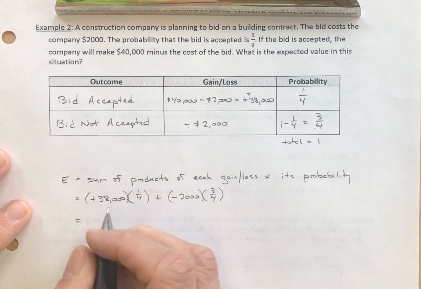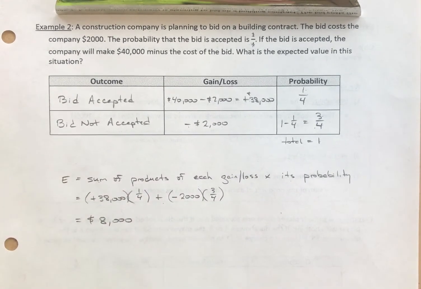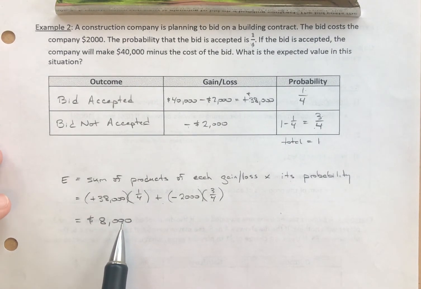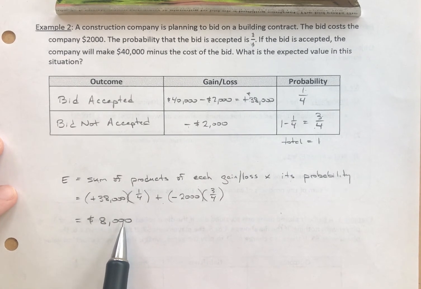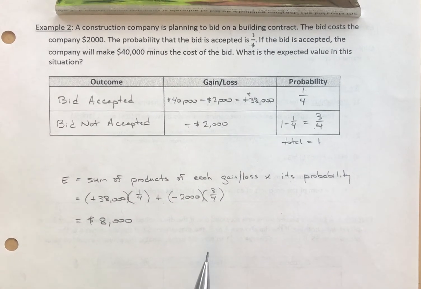That calculation comes out to a positive $8,000. So obviously the company wants to take advantage of these opportunities, because they're coming $8,000 ahead for every bid on average.